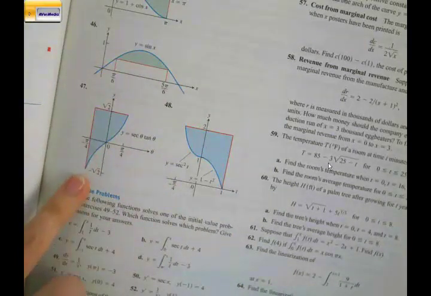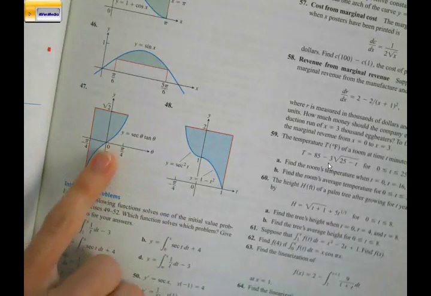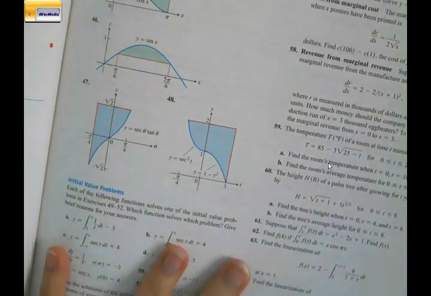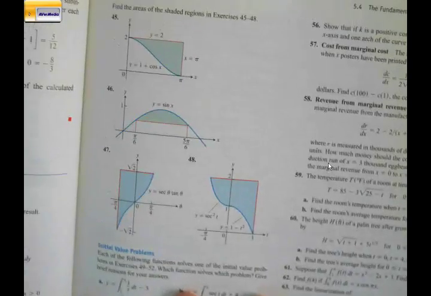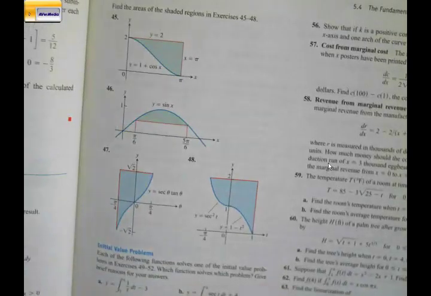This one, you take the integral from negative pi/4 to 0, and this would be the area of a box minus the area under the curve. So you have to really play in 2 parts. Same kind of processing there. So there's a little geometry, really creative questions on 45 through 48. This is the kind of stuff you're going to see in your homework set.